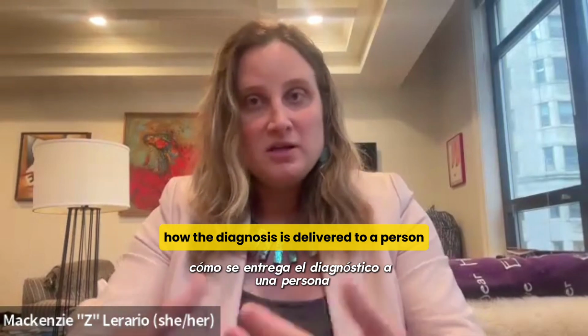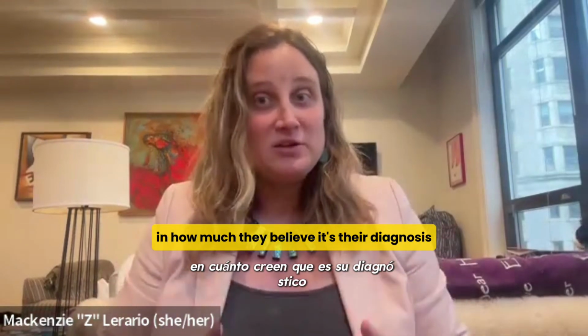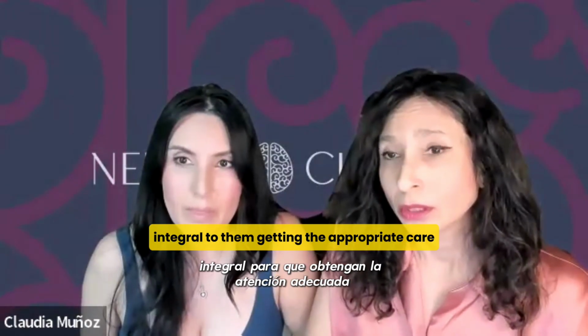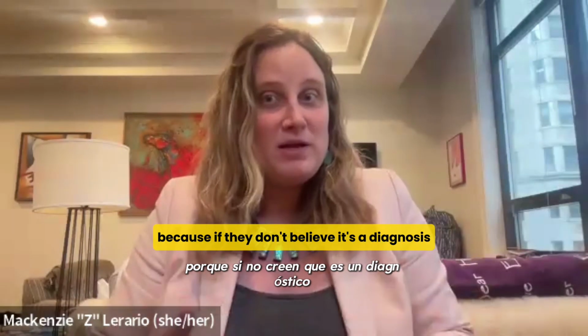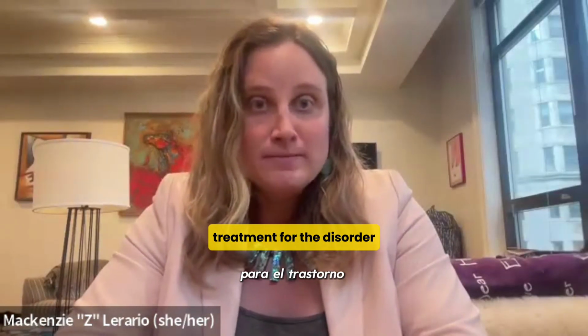And that's really important in this disorder because a lot of what experts believe is that how the diagnosis is delivered to a person is important in how much they believe it's their diagnosis. And that's very integral to them getting the appropriate care. Because if they don't believe it's a diagnosis, they're not going to get the specific treatment for the disorder.